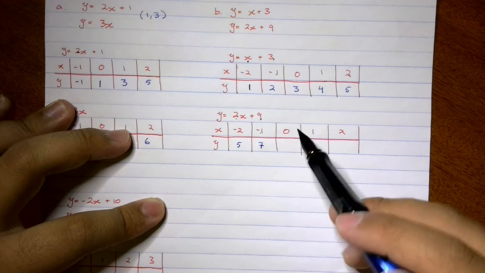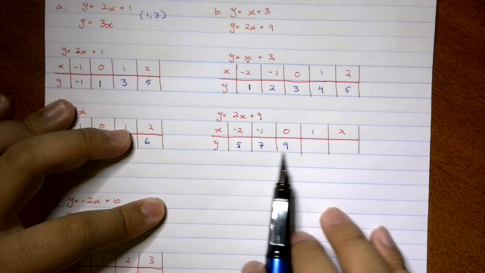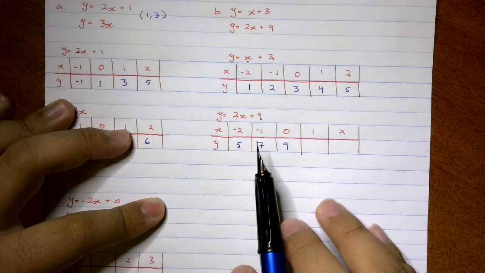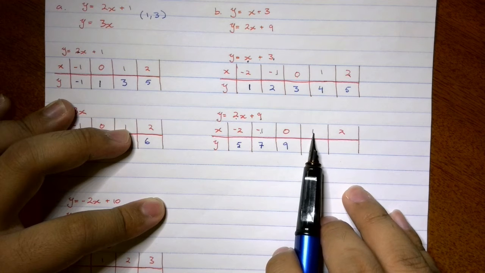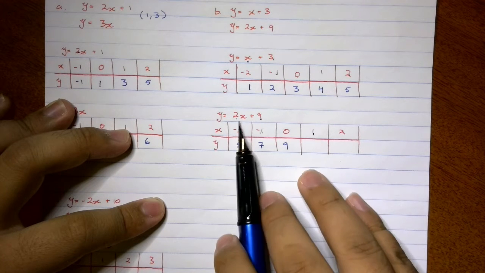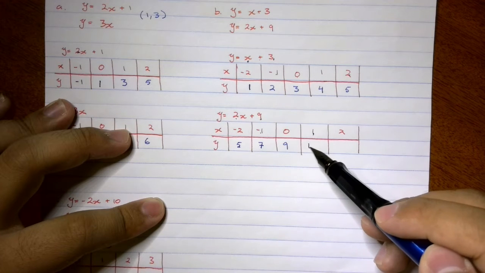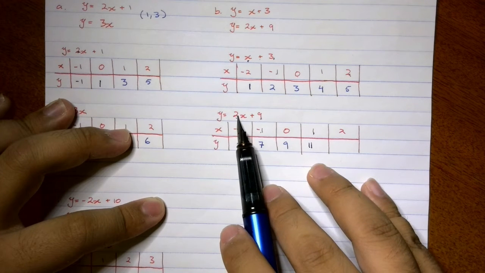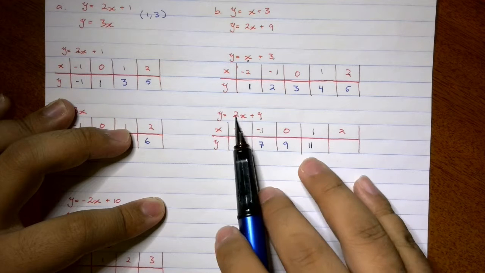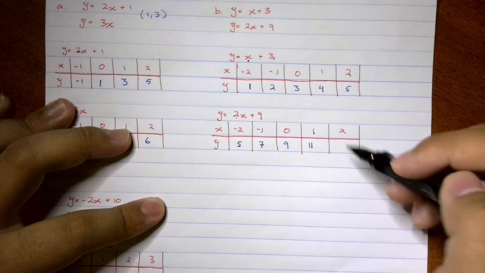You can already see a pattern happening here, by the way. It's a little hint that you can use. Let's move on. 2 times 1, plus 9 is 11. 2 times 2 is 4, plus 9, 4 plus 9 is going to be 13.